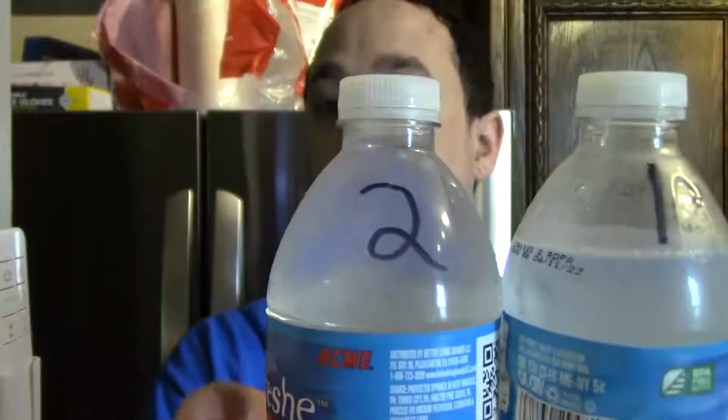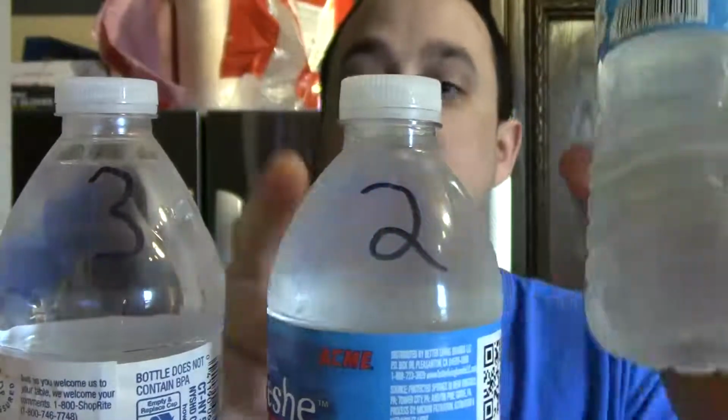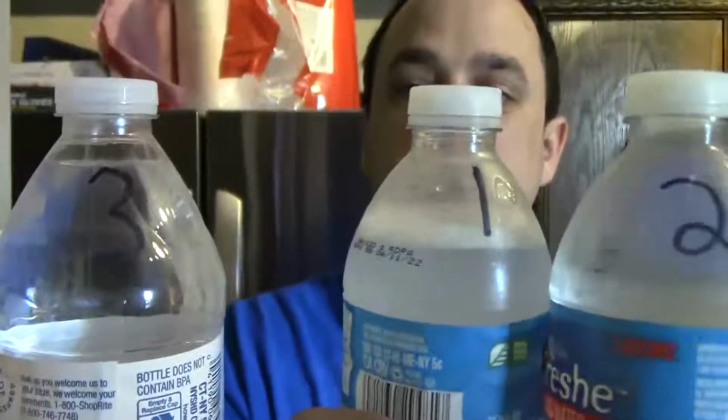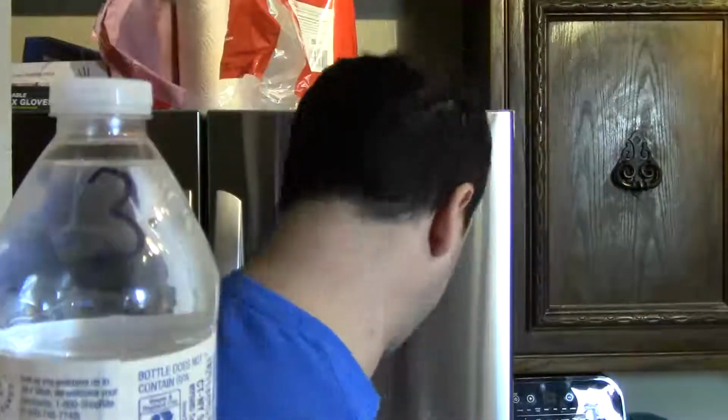Okay, so now I'm over here at my freezer, and I have my 3 bottles of water. Number 1 is the one with the salt in it. Number 2 is just regular water, and number 3 is just regular water. I'm going to take number 1 and shake it up again, just to get that salt nice and mixed in there. Then I'm going to take number 1 and number 2, let me show you on the screen, and put these 2 into the freezer.